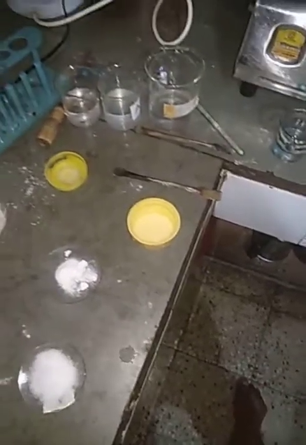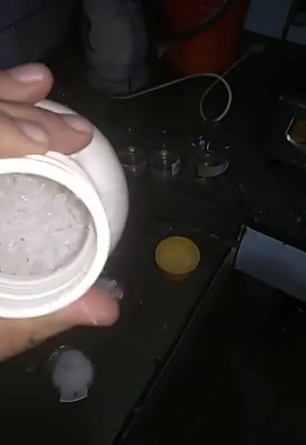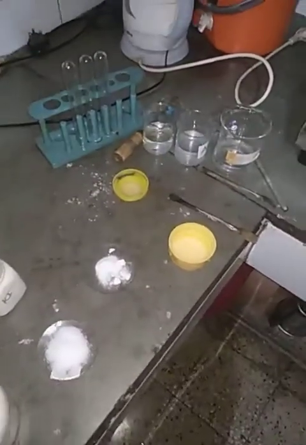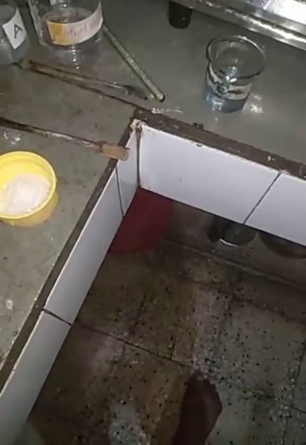And then we have the third sample, which is barium chloride. You can see the crystals of barium chloride. They are solid in state, and we'll take some of the crystals out of this barium chloride. So now you can easily see that all these three compounds are solid in state, they are hard. Now we'll check whether they are brittle or not.